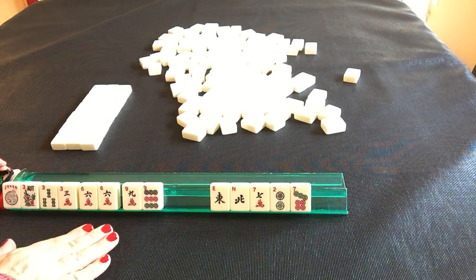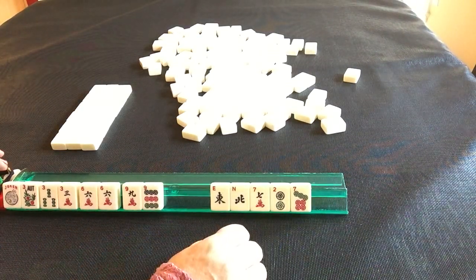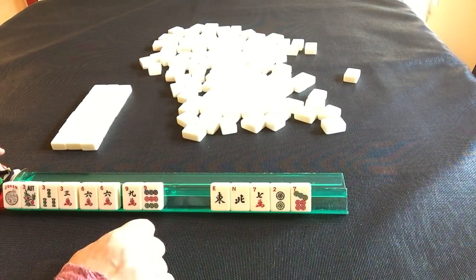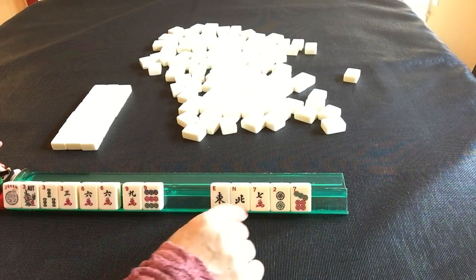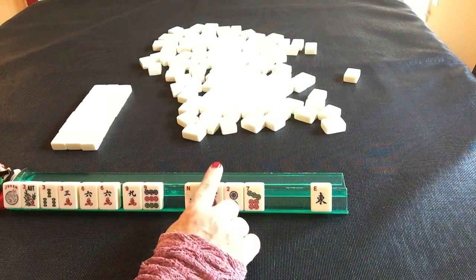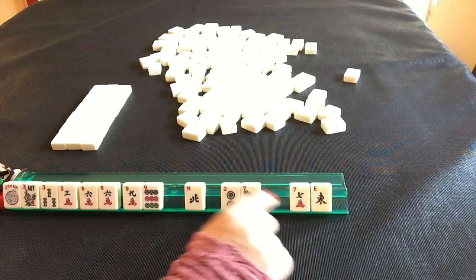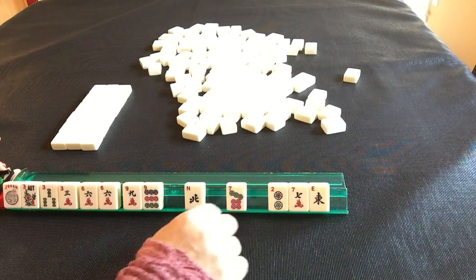There's a bad pass, and then there's a good, better, best pass. You can improve a good pass by mixing tiles up. So let's see how that's done. I would say if we pass an east and then a 7 crack and the 2 dot, that is a great, let's see, good, better, best.